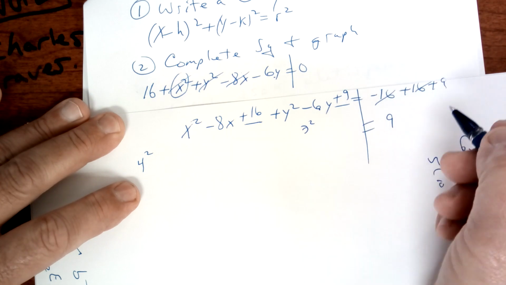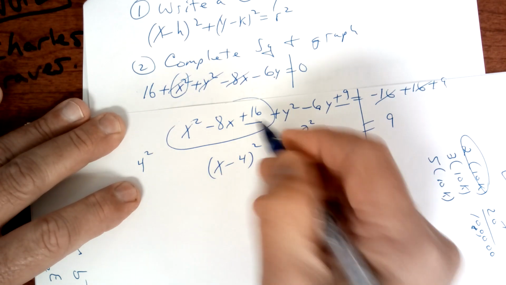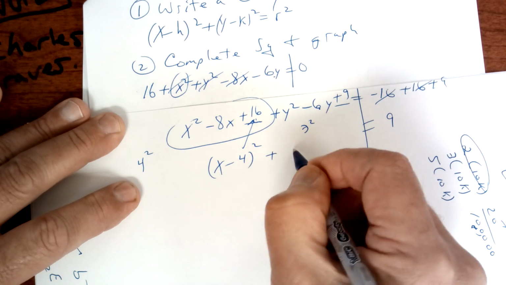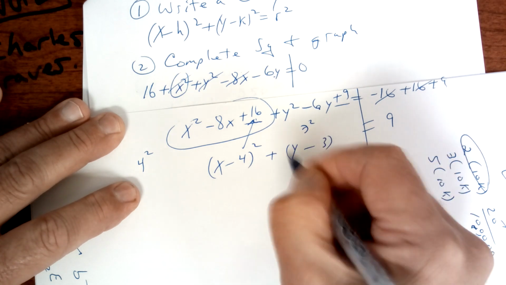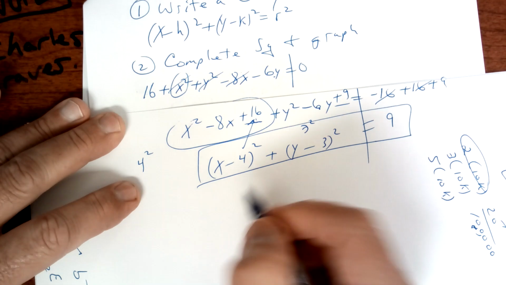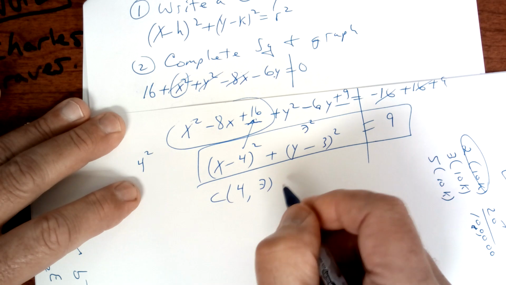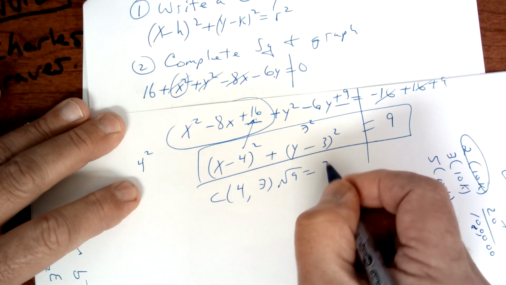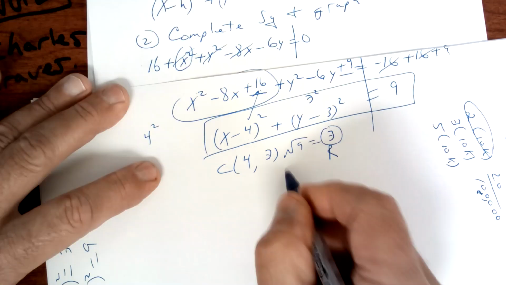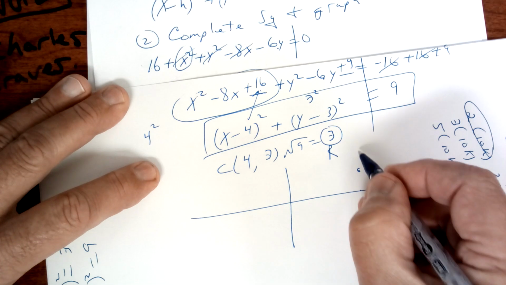So this is going to be a perfect square. So it's going to be x minus 4 squared. This one's going to be y minus 3 squared. And there it is. That's the equation of a circle. So it's opposite, opposite. That's the center. And then the square root of 9 is the radius. So the radius is equal to 3. And you can graph it. Over 4, up 3. And then up 3, over 3, down 3.